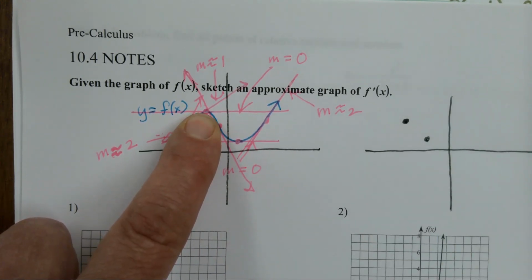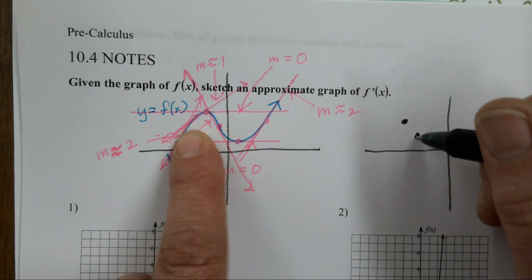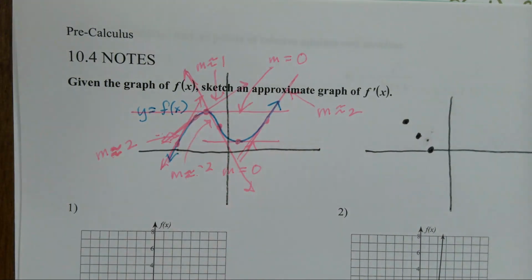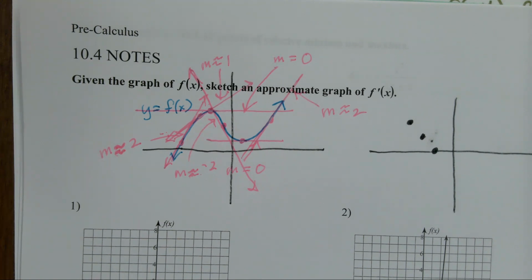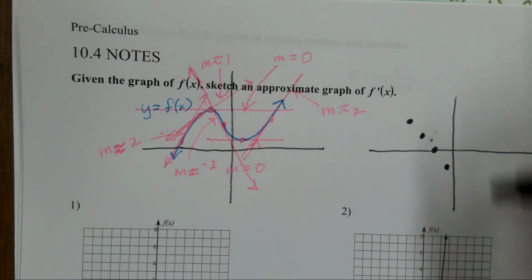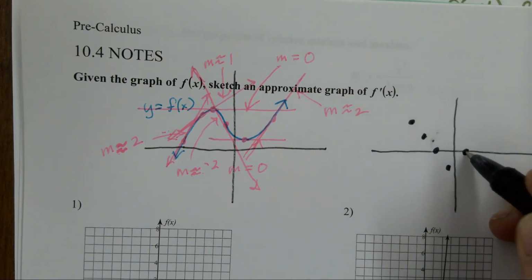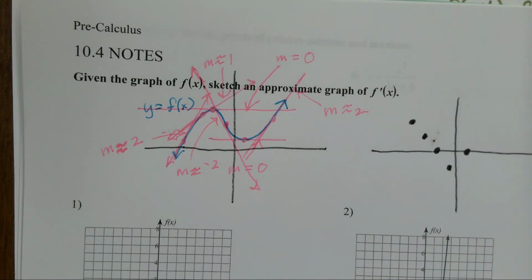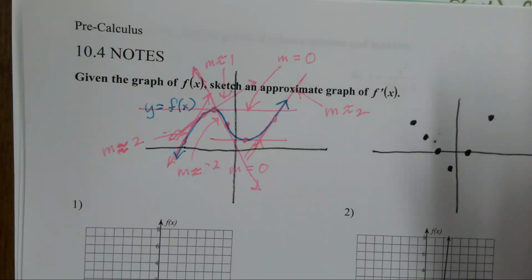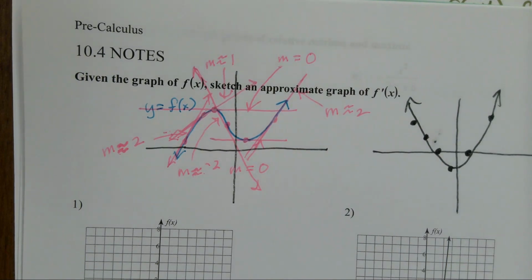Slope of about 1. And then as I moved a little bit closer to the y-axis, I had a slope of 0. And then as I moved a little bit closer, I had a slope that was negative. And then just on the other side, I had another slope of 0. And then as I moved along, I had another slope of 2. And then I'm going to sketch this and create my graph of my derivative.